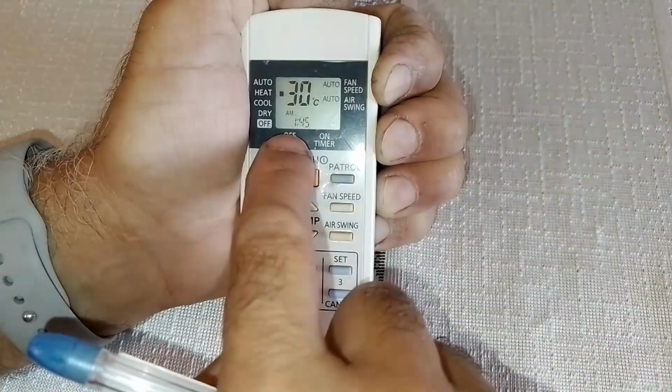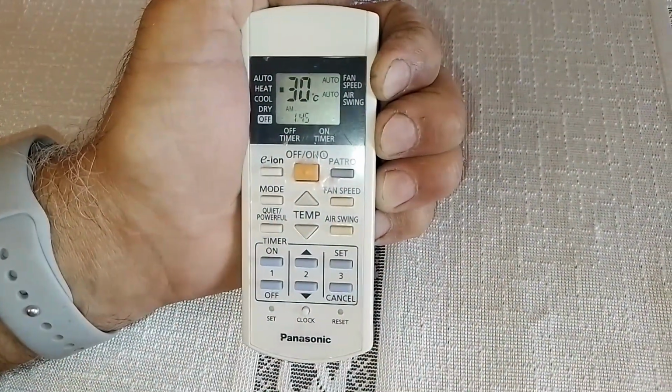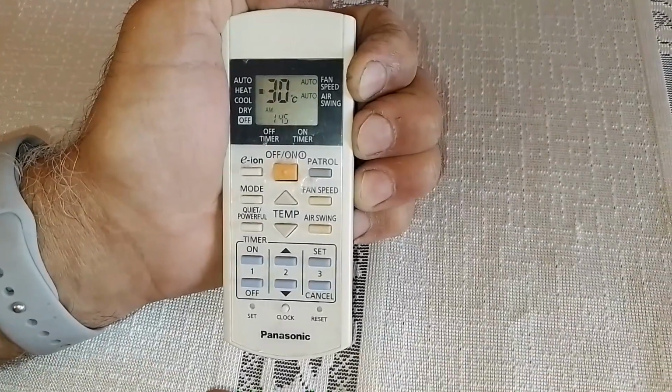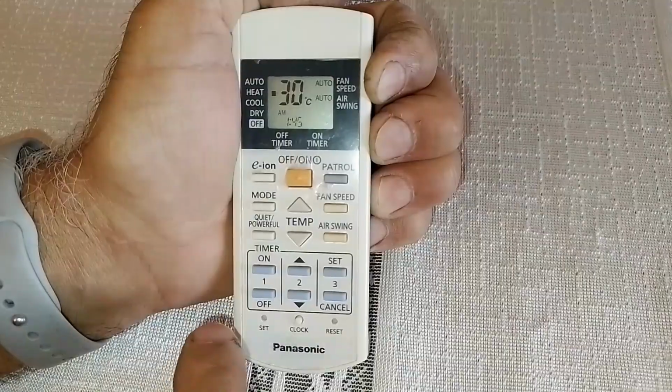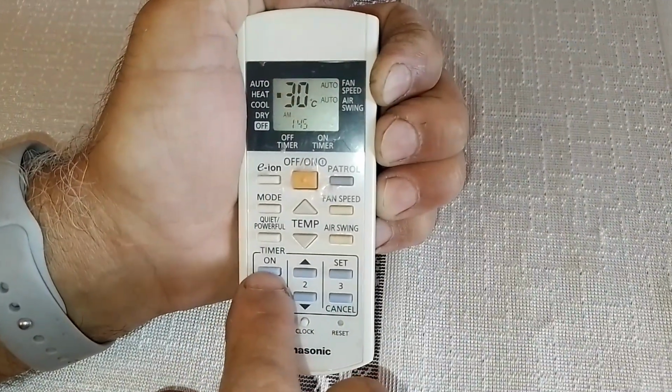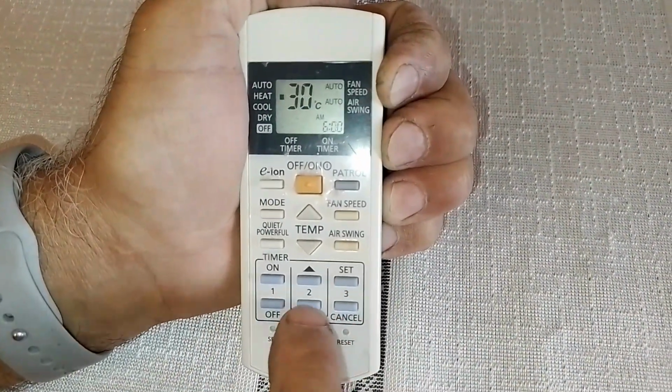After setting the time, we can use the timer. Let's say we want our air conditioner to turn on at AM 3. In this case, we press the timer on button and set the time to AM 3 and press the set button.